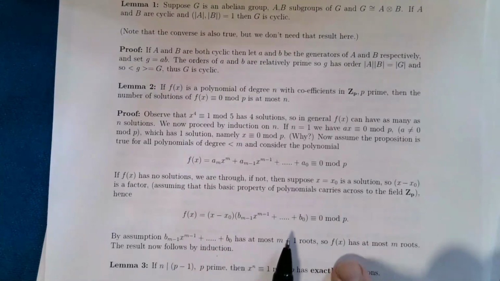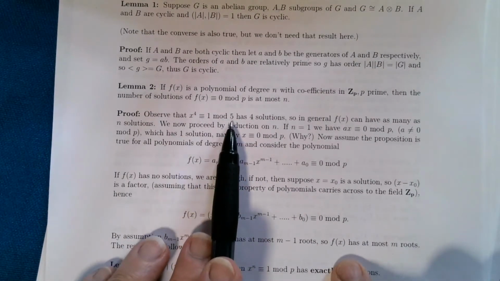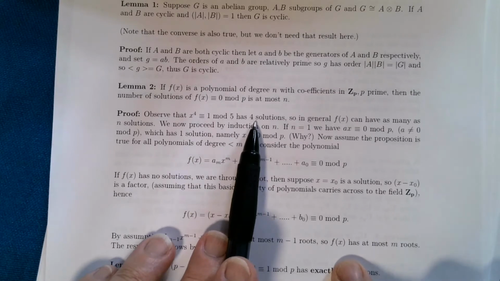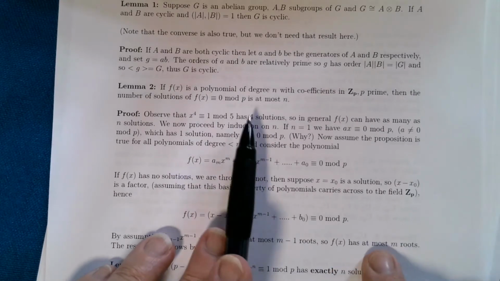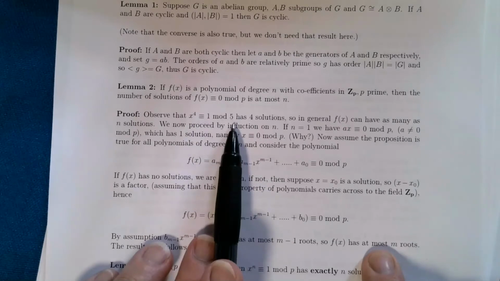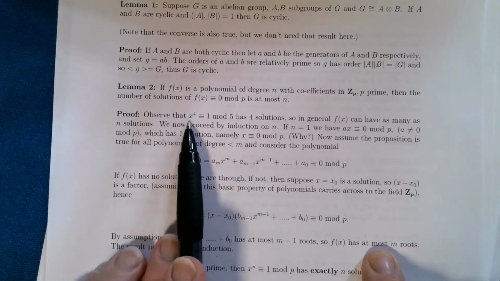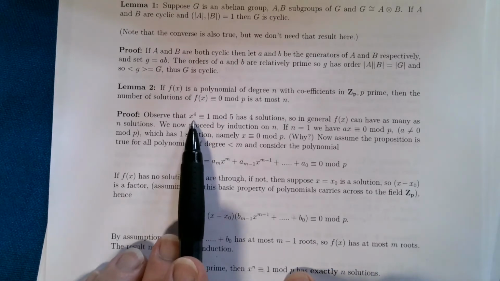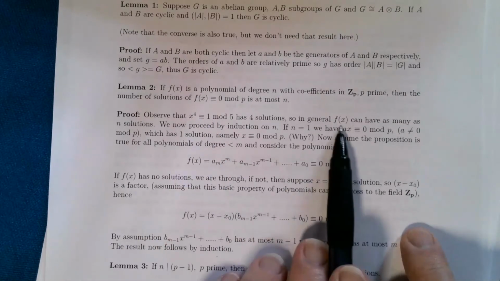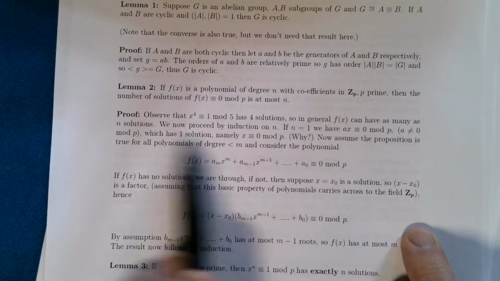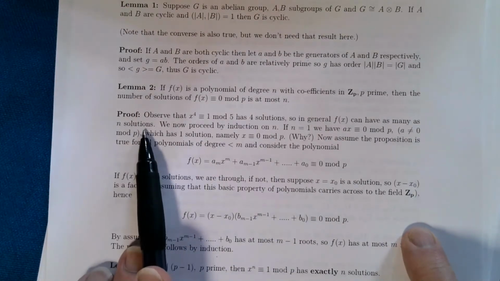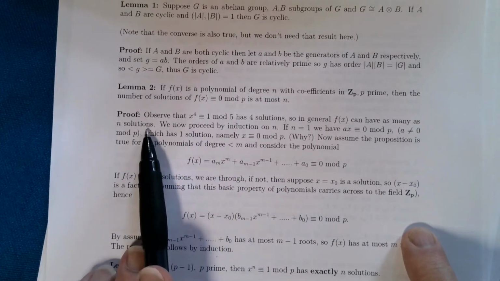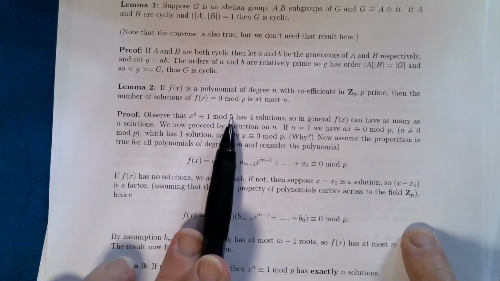So firstly we observe that x to the fourth is 1 mod 5 has got 4 solutions, which you should see follows immediately from Fermat's little theorem, because you can put any number here, 1, 2, 3, or 4 in here, and that'll satisfy it. So in general, f of x can have as many as n solutions, but we're going to prove here it can't have any more than n, provided this number's prime.